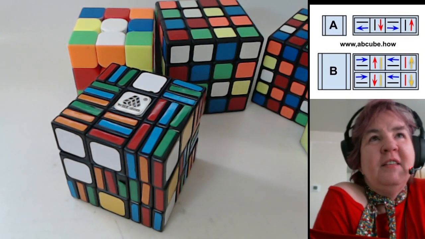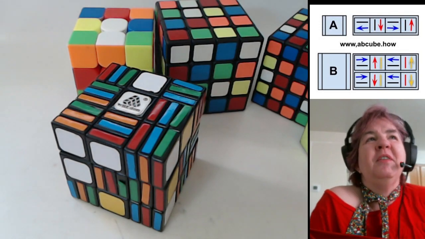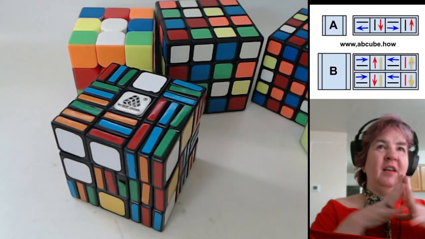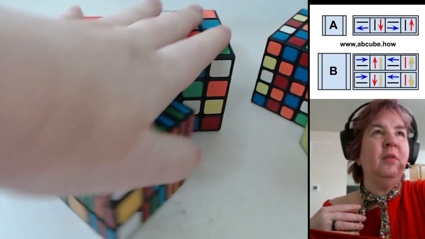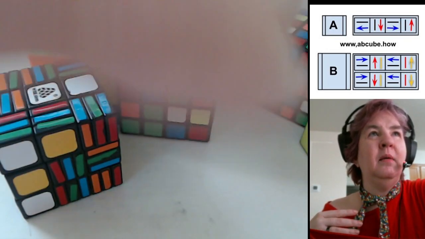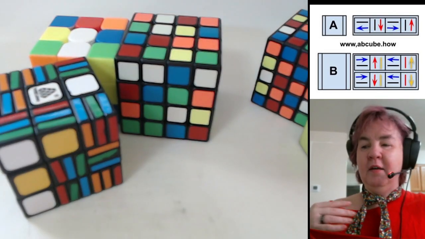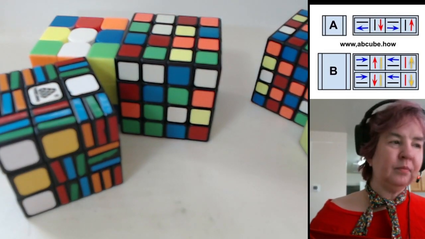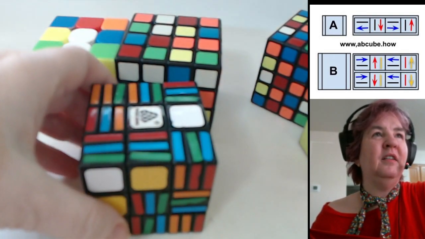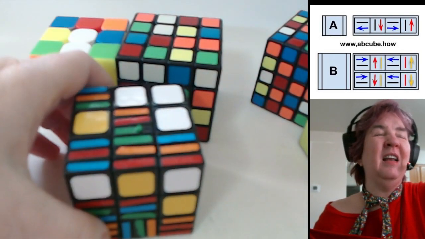I am Sunshine. This is the ABCube method for solving Rubik's cubes. Works on most twisty puzzles. Works on every complexity Rubik's cube if it's n by n by n. Works on every complexity Minx. Works on some non-standard, non-n by n cubes.